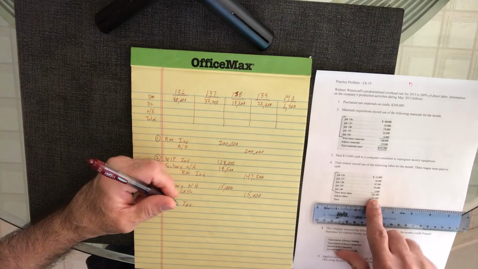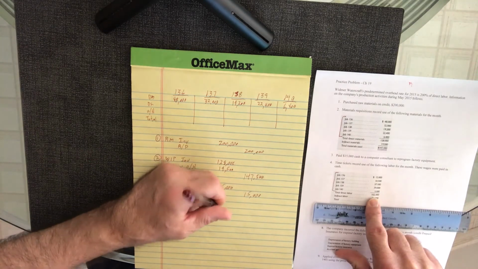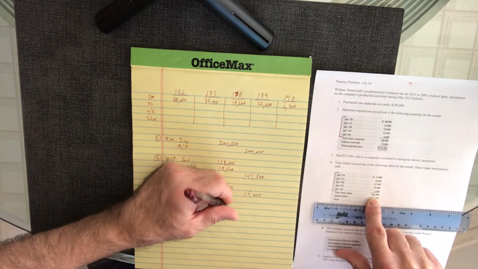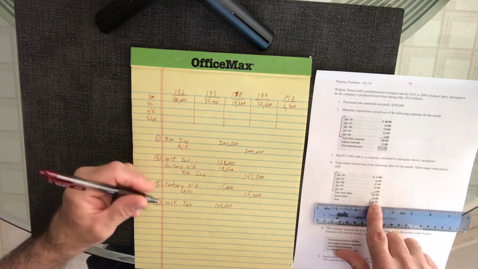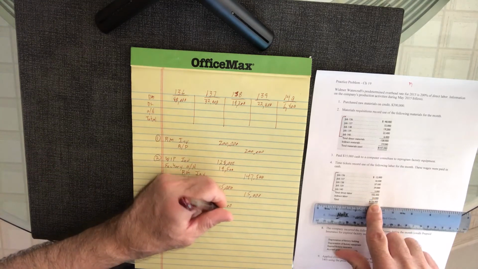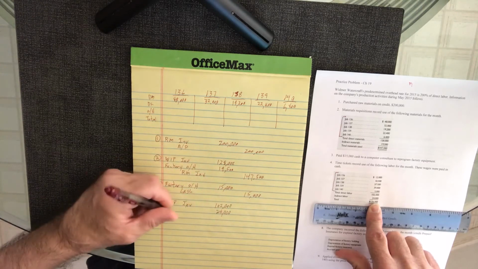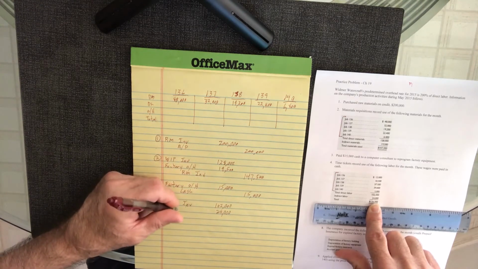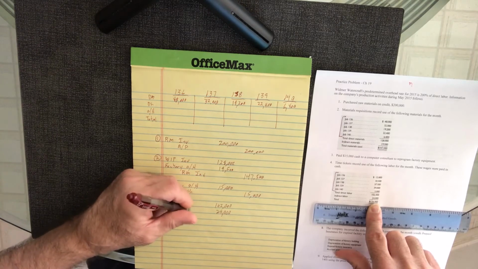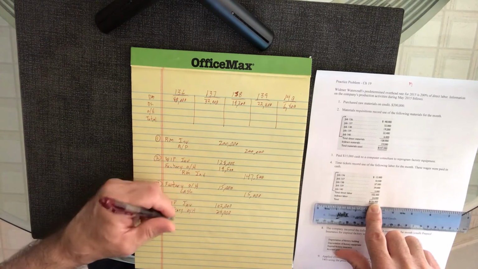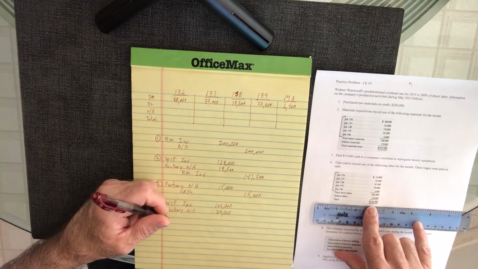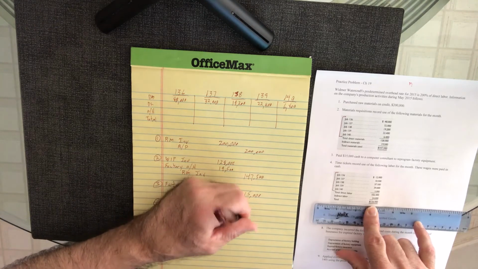And that came to 102,000. The indirect labor of 24,000 is a debit going to factory overhead. And then the credit of 126,000.